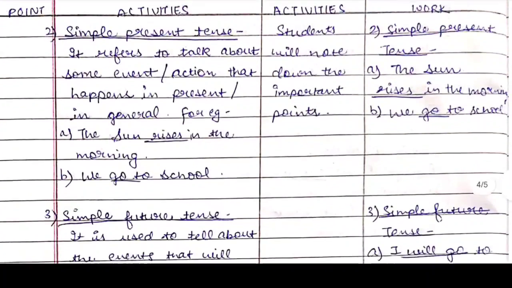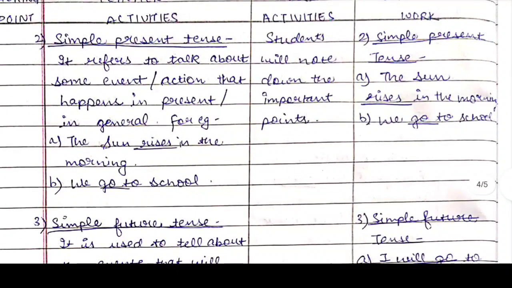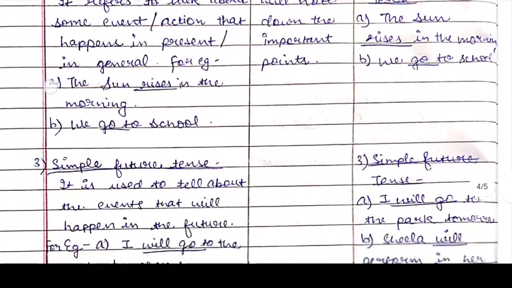Then we'll tell them simple present tense. It refers to talking about some event or action that happens in the present or in general. For example, the sun rises in the morning, which denotes that every day it rises in the morning. Then next is we go to school. Students will note down the important points and we'll write the examples on the blackboard in the blackboard work.